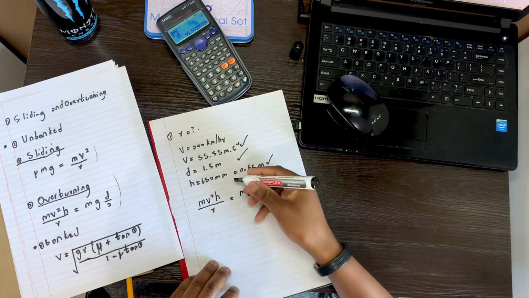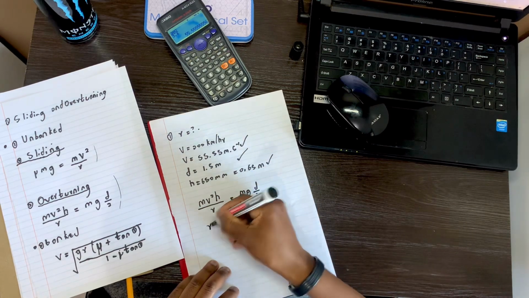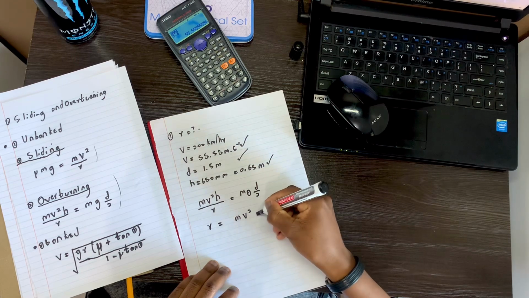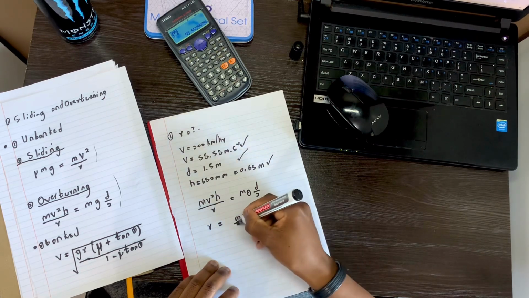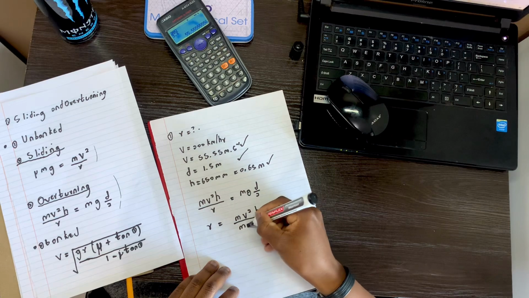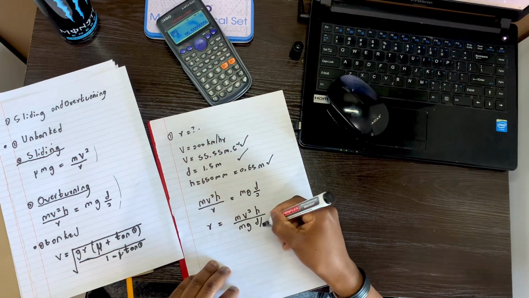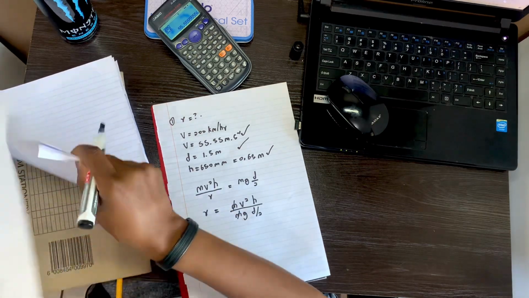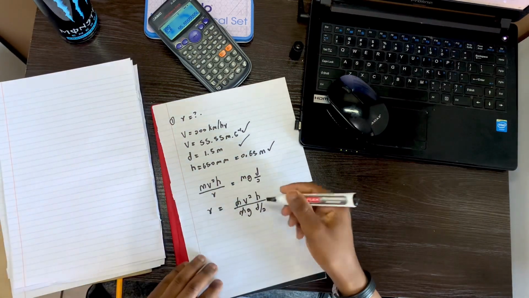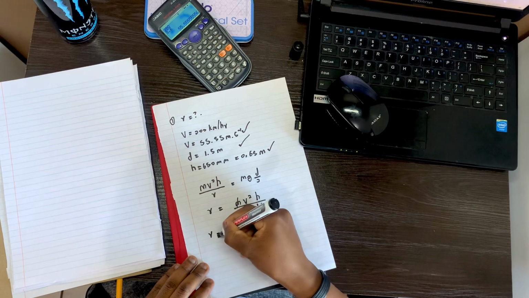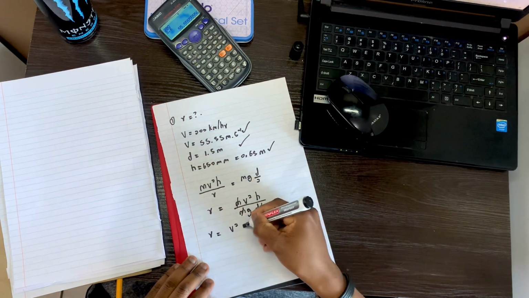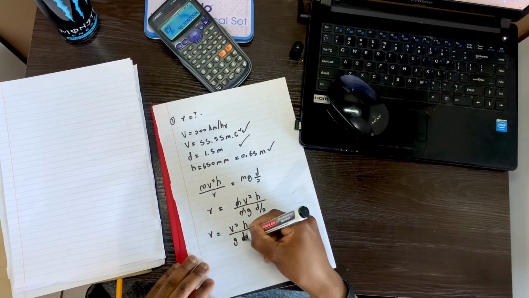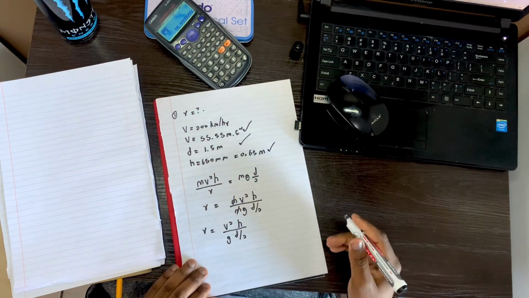Let's solve for r. By cross multiplication, r is m v squared h over m g d over 2. The m cancels, and we are left with r equals v squared h over g d over 2.